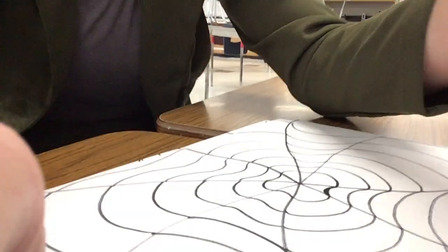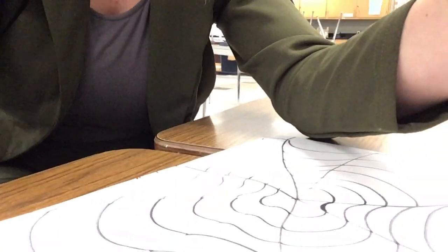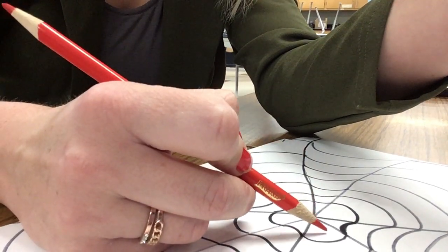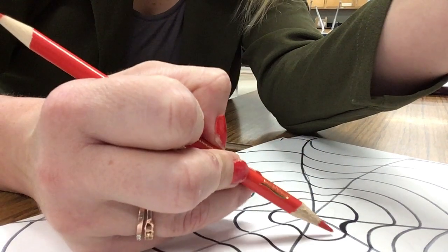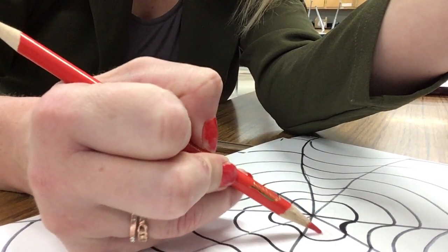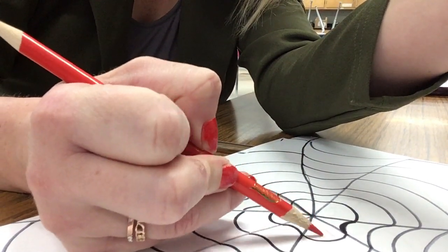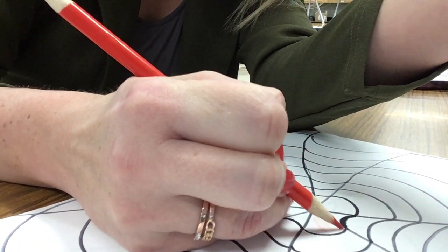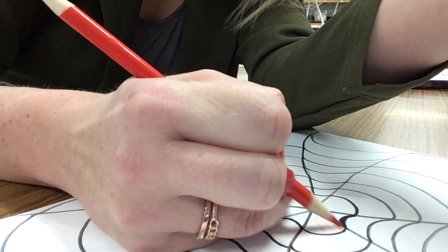The word value means how dark a color is. We've talked about that before, but I just wanted to remind you. So in this first section here, I would press lightly with my orange, and as I get closer to the edge, I'm going to press with a little more firm pressure.